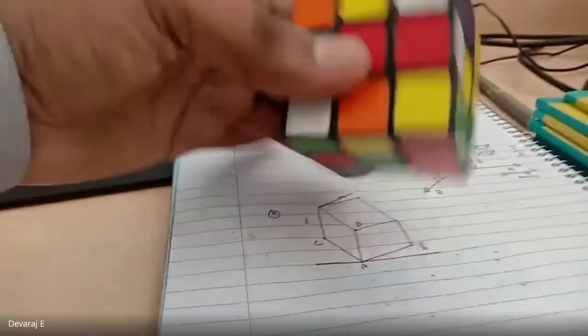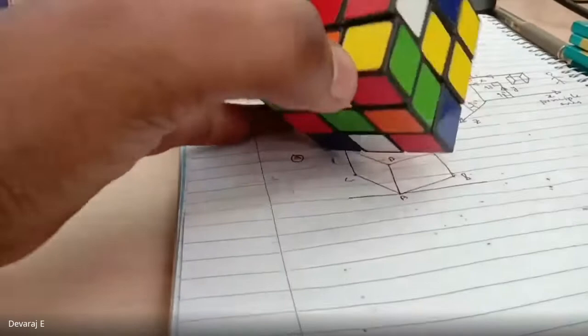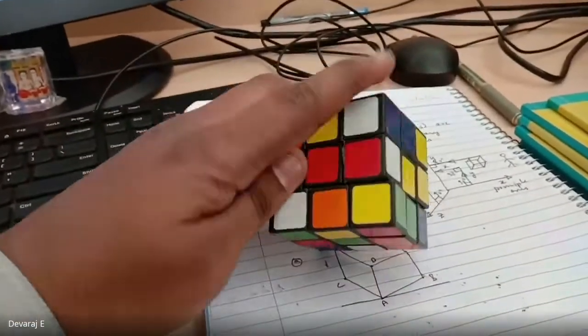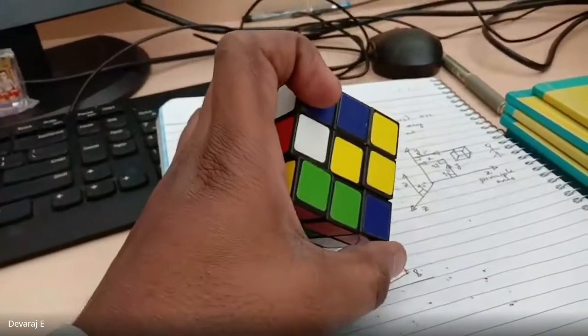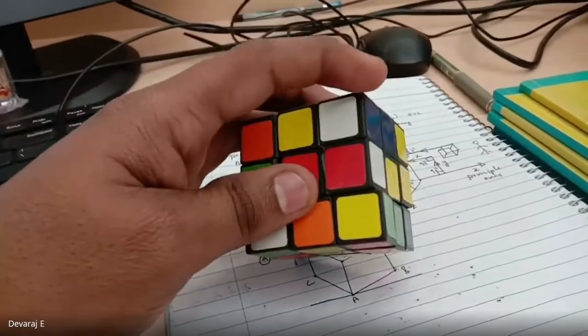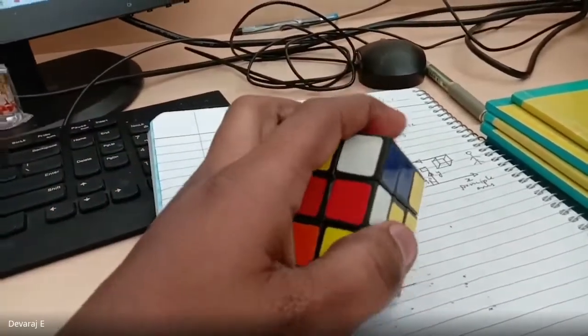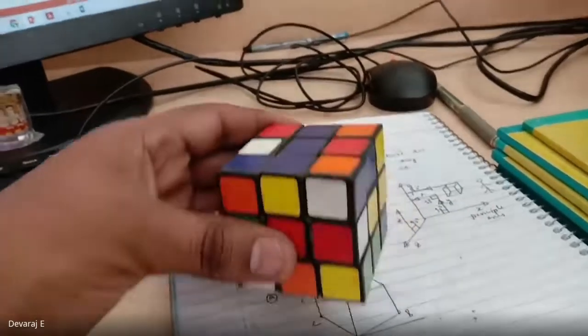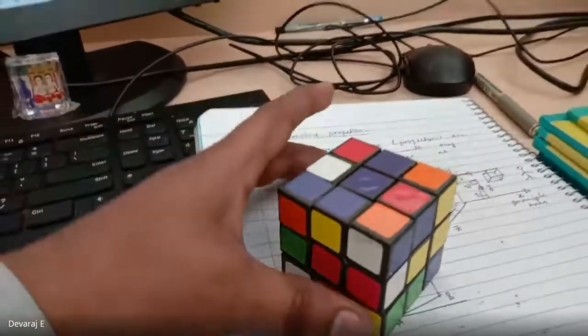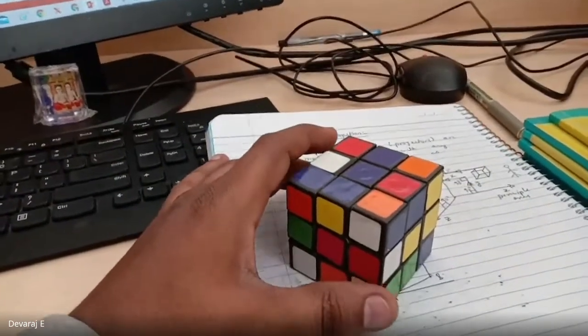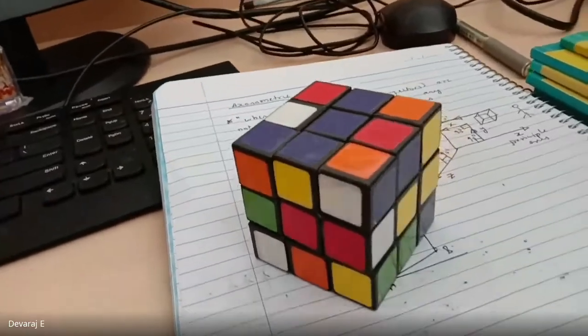See, this is A, and B, C, and D. This is called axonometric projection, and here we will see only one view.